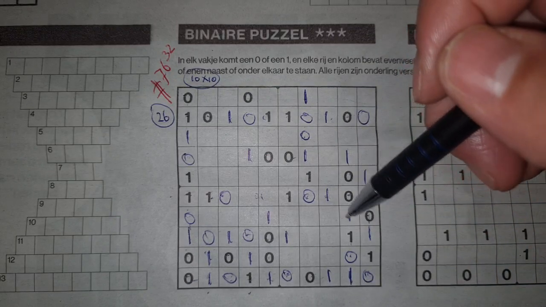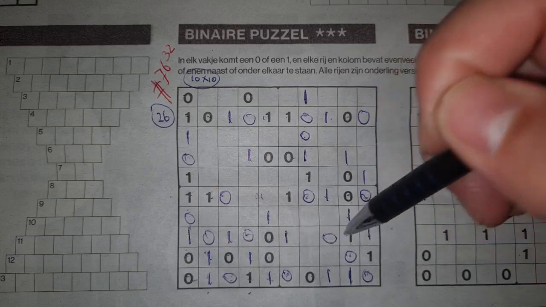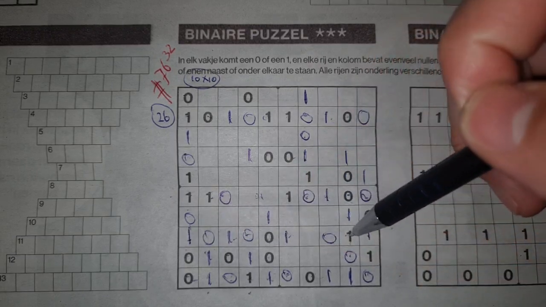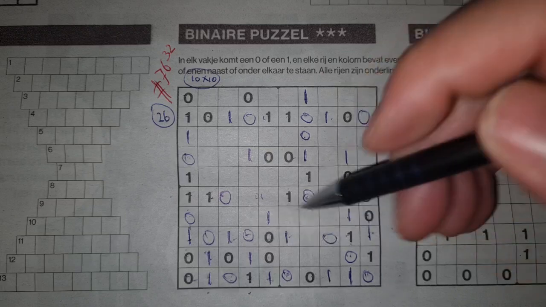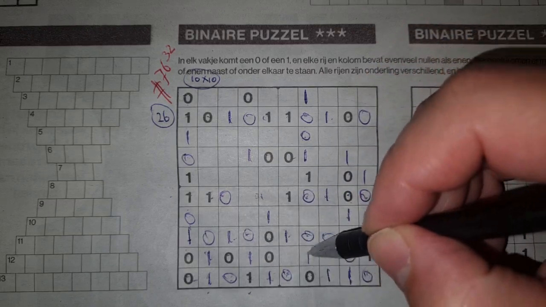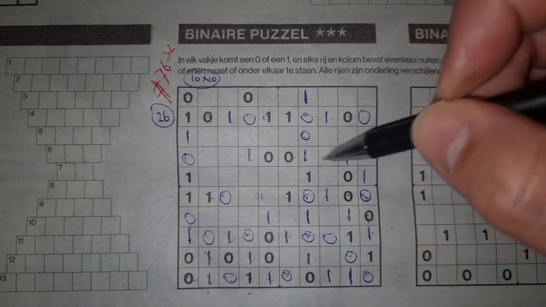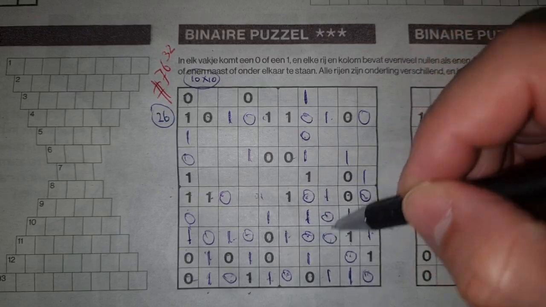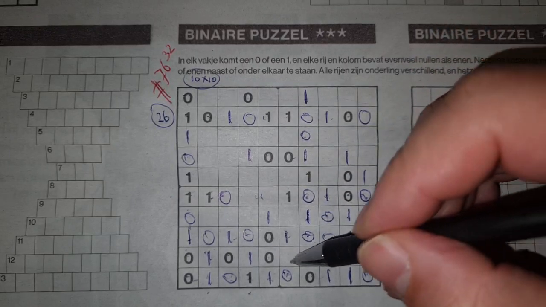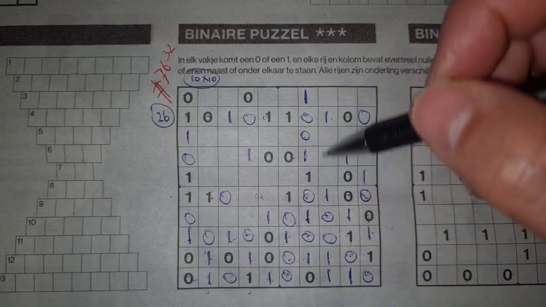And here, double 1, here no, there no. We have here 1, 2, 3, 4, 5 ones. So the rest are O's. Between the O's comes in 1. Between the O's comes in 1. Between the ones comes an O. Double O, here 1, there 1. Double 1, here no, there no. Between the ones comes an O.